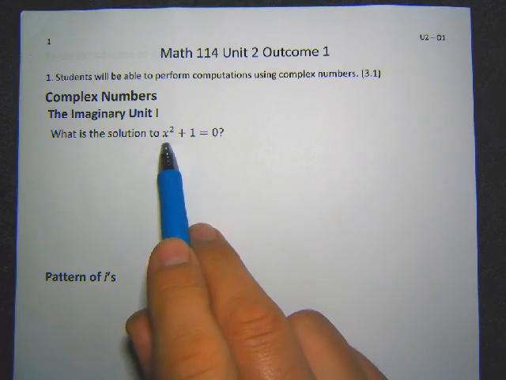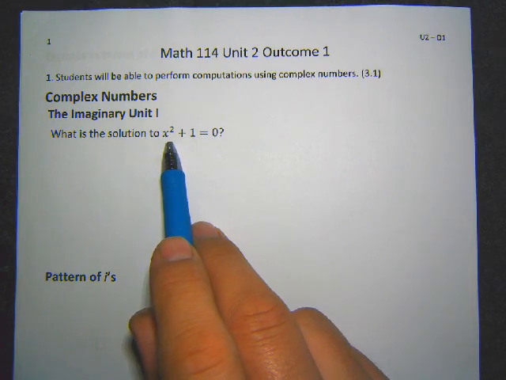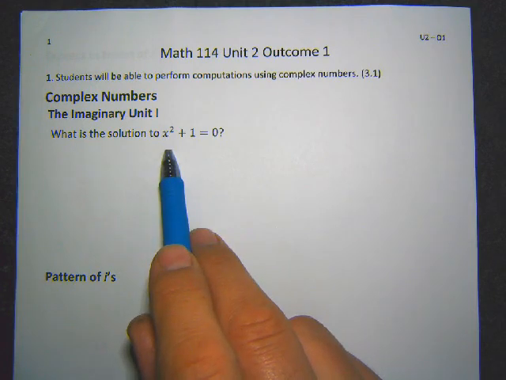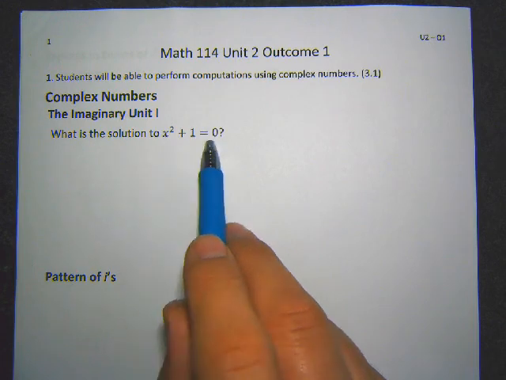So we'd have to have something squared that gives you a -1, but that doesn't happen because when you square something, you multiply it times itself. If you take a positive times a positive, you get a positive, not a -1. If you take a negative times a negative, you also get a positive. So no matter what I pick for x, this wouldn't work. There's no solution to this equation.